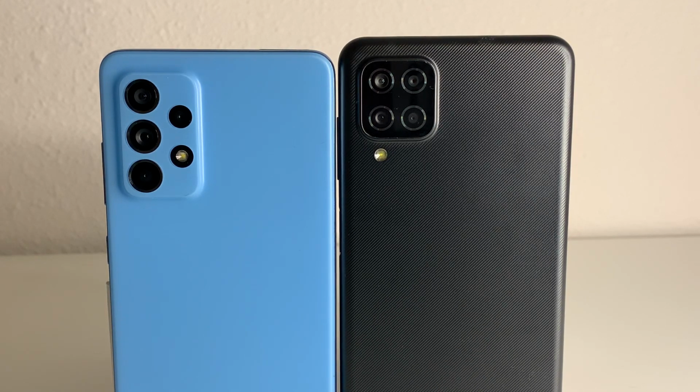Now, as far as our video recording goes, for the Galaxy A52, we can shoot up to 4K and 30 frames per second, or 1080p up to 60 frames per second. And we also do have some other features on this device, such as continuous autofocus, picture taking during video recording, and a few other things inside of there as well. Now in the Galaxy A12, we can only shoot up to 1080p Full HD at 30 frames per second. And as far as the features, we don't have anything for the video recording as of yet.